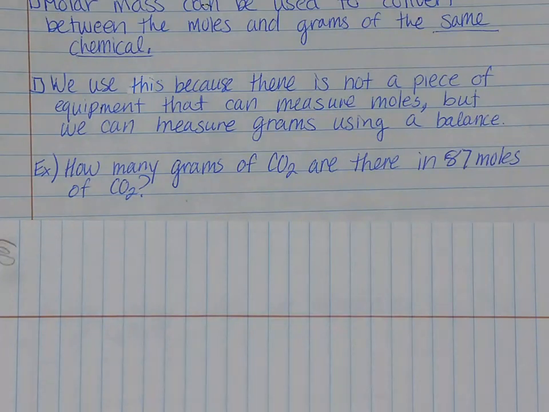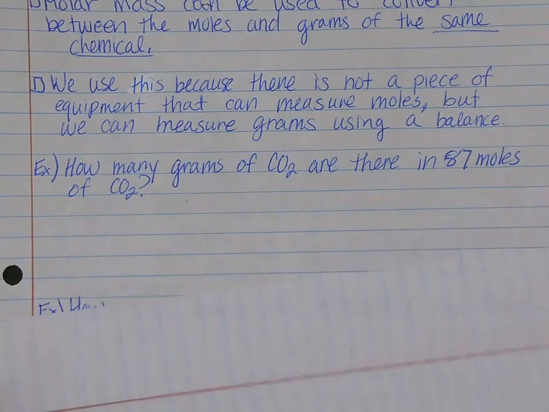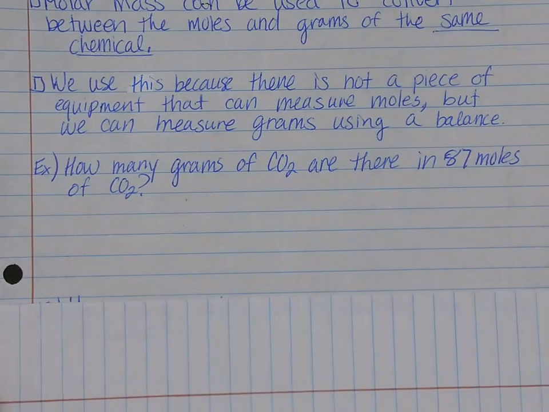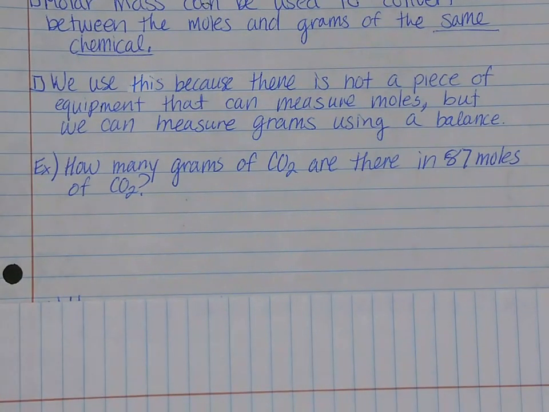Okay? So how many grams of CO2 are there in 87 moles of CO2? Yeah, 87. Sorry, my handwriting got a little messy.